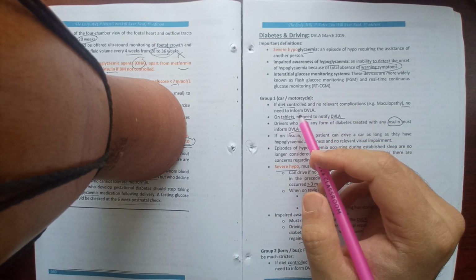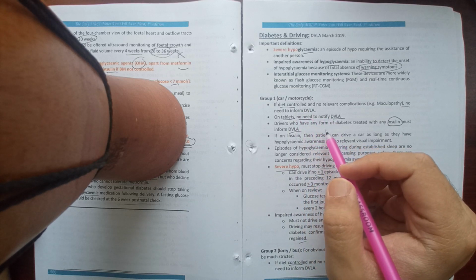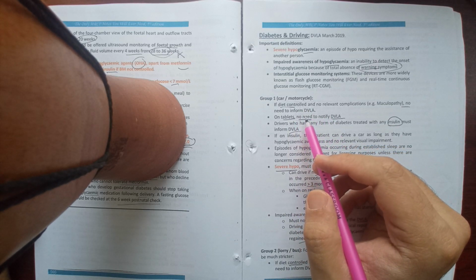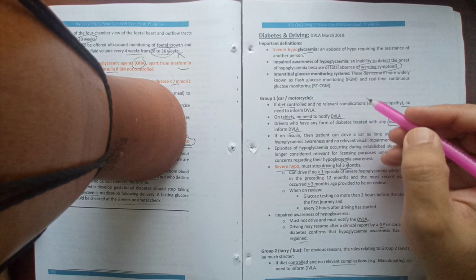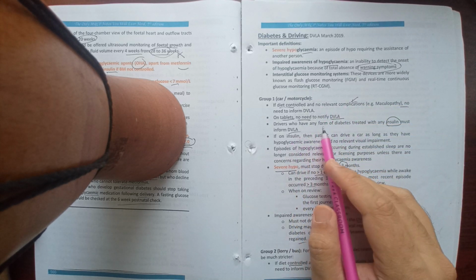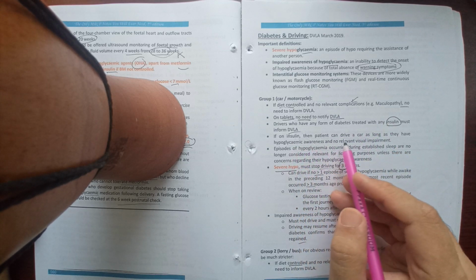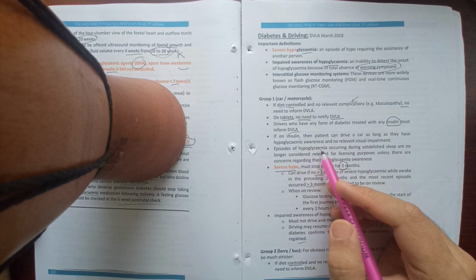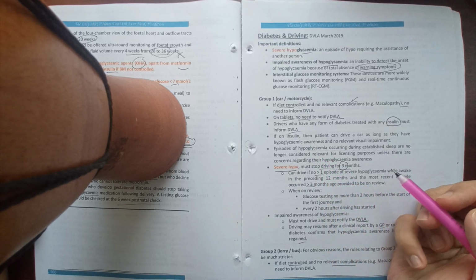Group 1, car and motorcycle. If on diet control with no relevant complications, no need to inform the DVLA. So if there are no complications on diet control or tablets, no need to notify the DVLA. Drivers who have any form of diabetes treated with insulin must inform the DVLA. If on insulin, the patient can drive a car as long as they have hypoglycemic awareness and no relevant visual impairment.